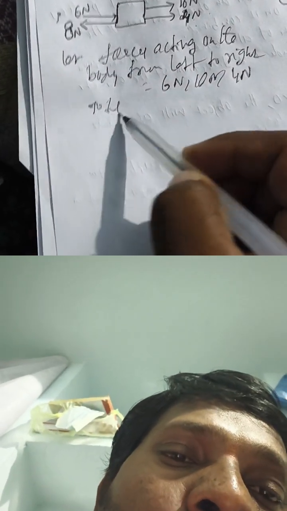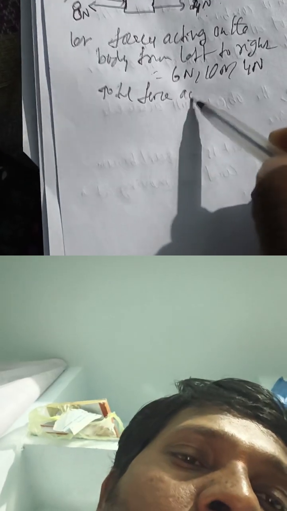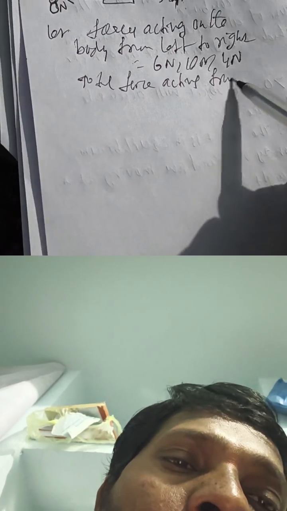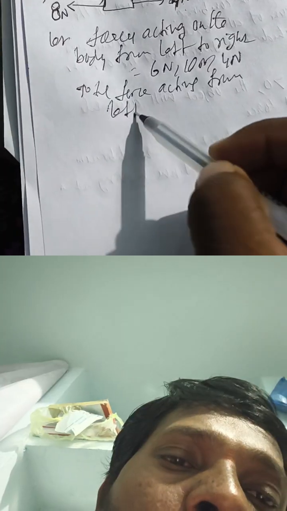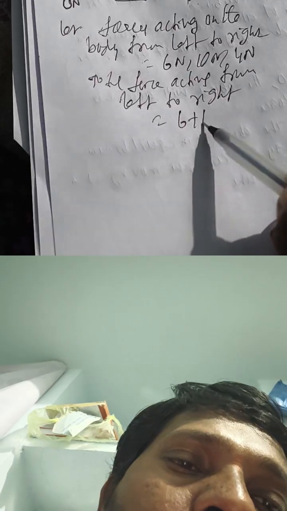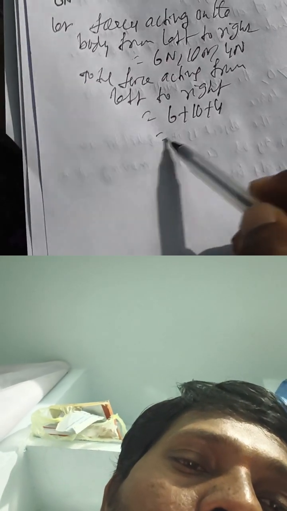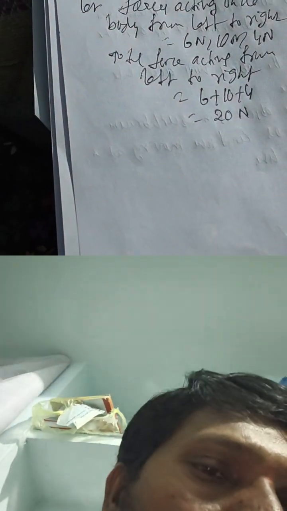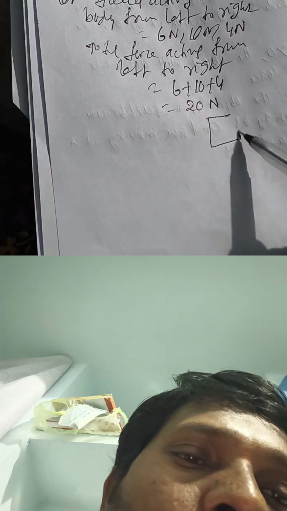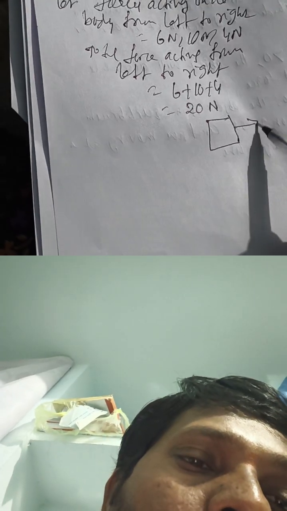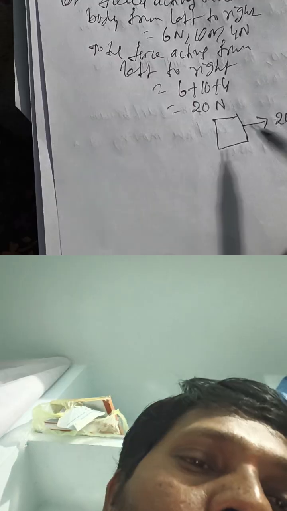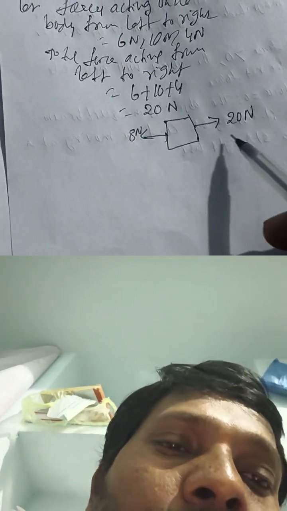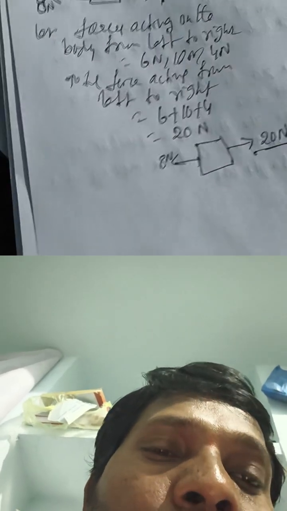So total force acting from left to right equal to 6 plus 10 plus 4, that is equal to 20 newtons. Then the free body diagram becomes like this: 20 newtons and 8 newtons. So total force acting is 20 newtons from left to right.